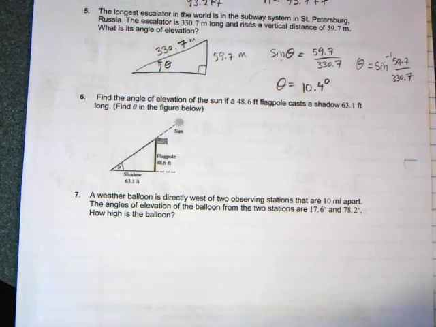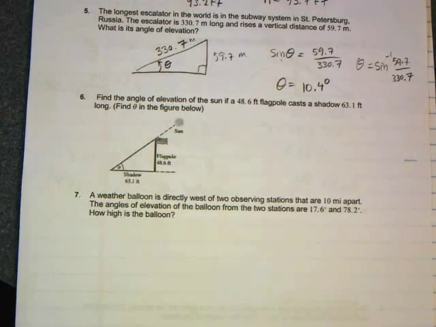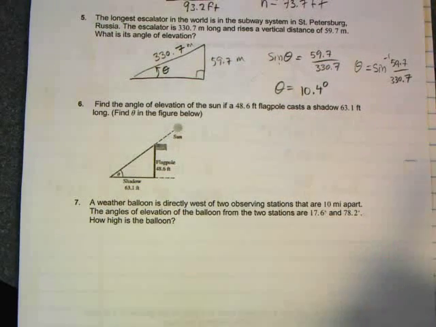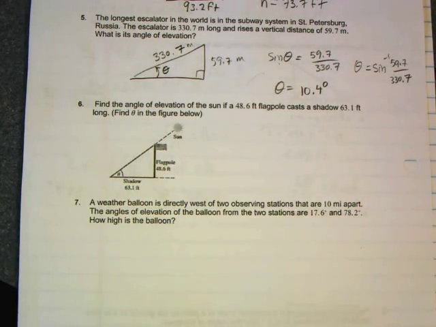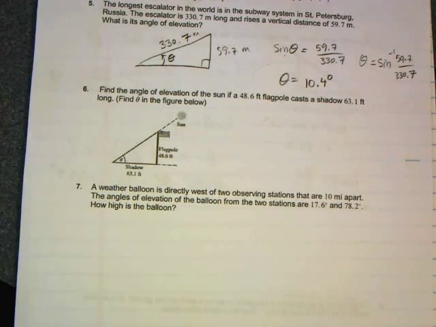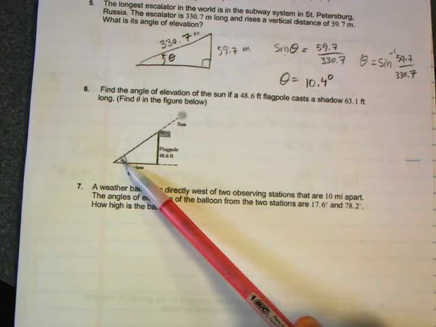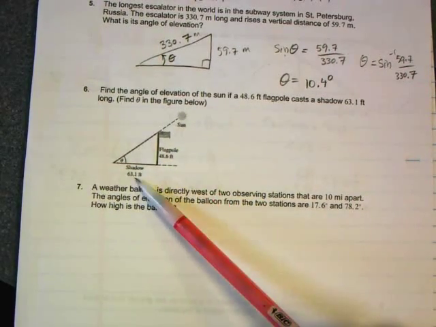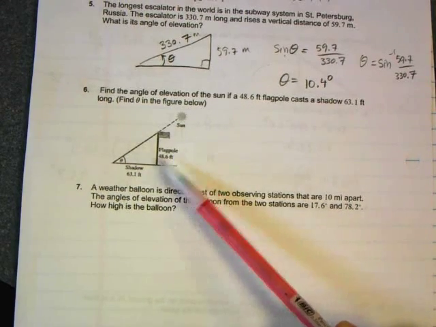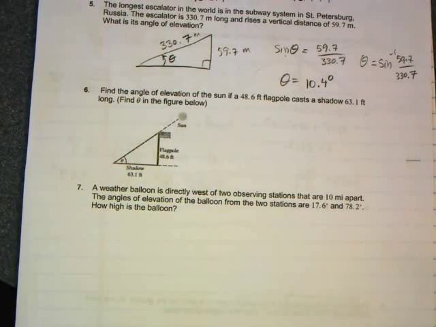Okay. Find the angle of elevation of the sun if a 48.6 foot flagpole casts a shadow 63.1 feet long. Well, here's our angle theta. This time they gave us the picture. It's always nice when they give you a picture. What do we know? The opposite and the adjacent. So we're going to use tangent.